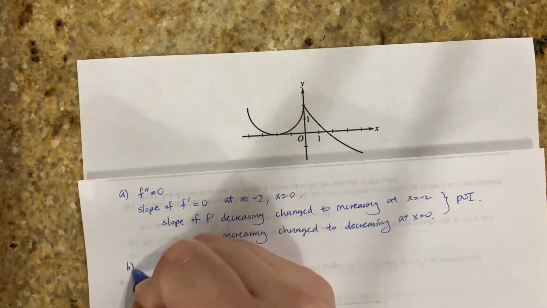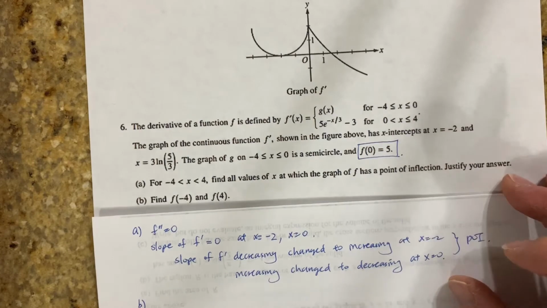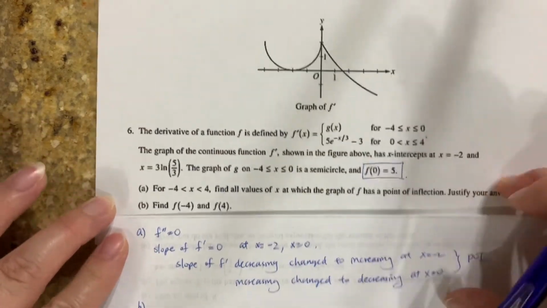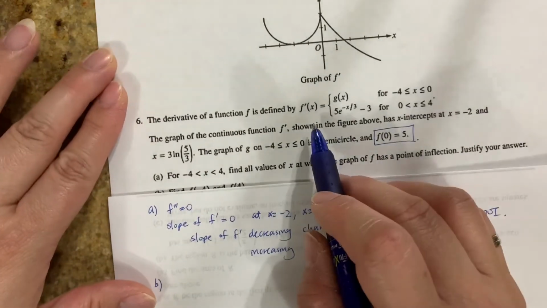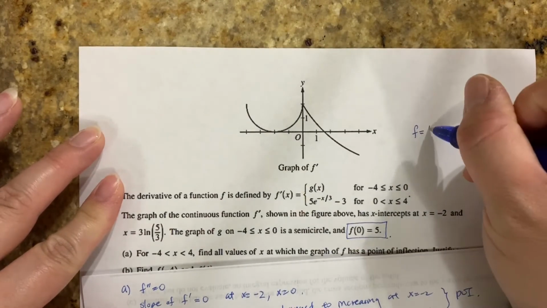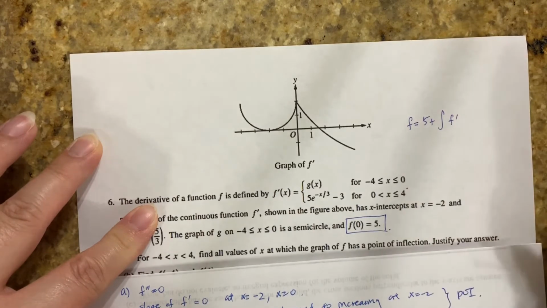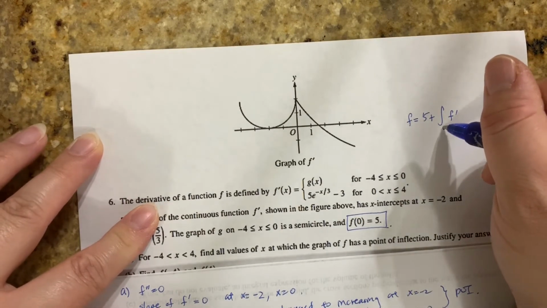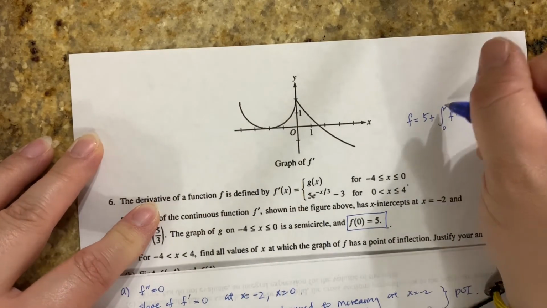All right, part B. Okay, find f of -4 and f of 4. Okay, so f of -4. How is f defined? Because this is f prime, right? So f is defined as 5, because you start with 5, plus the integral of your f prime. So depending on what you want, between 0 and whatever x value you are looking for.